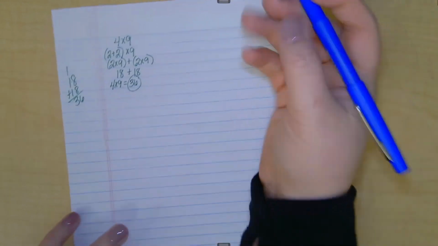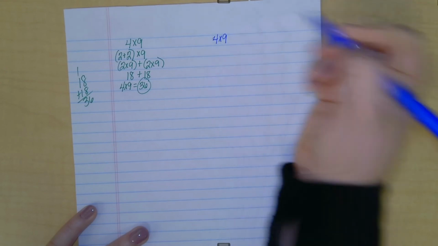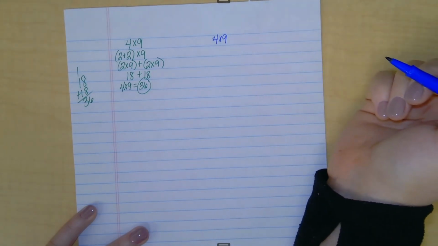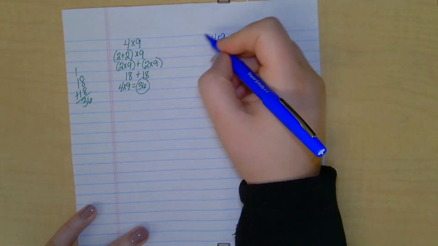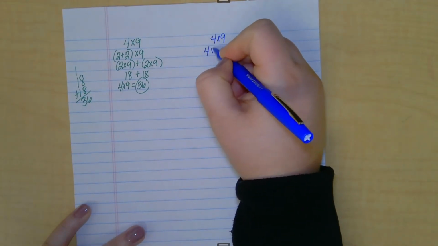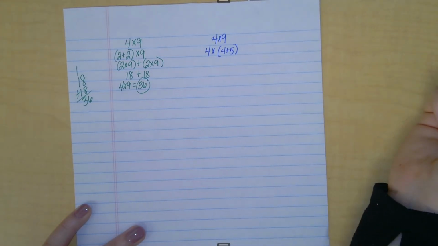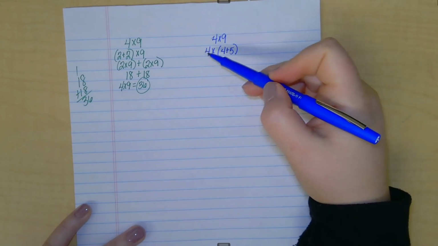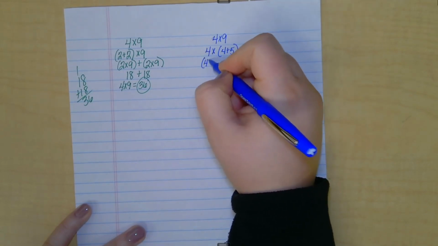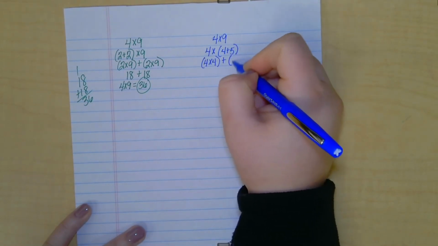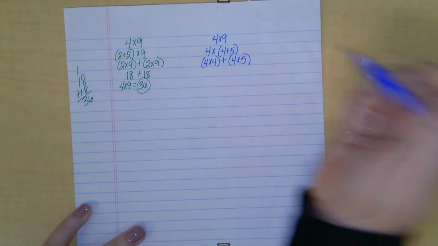Now let's do it a different way. Let's say we have 4 times 9, and you want to break apart the 9. So we can break apart the 9 into 4 and 5. So instead we'll have 4 times (4 plus 5), because 4 plus 5 equals 9. Now we're going to distribute. We're going to share this 4 with both of them. So instead of 4 times 9, we now have 4 times 4 plus 4 times 5. Two smaller problems to find the big one.